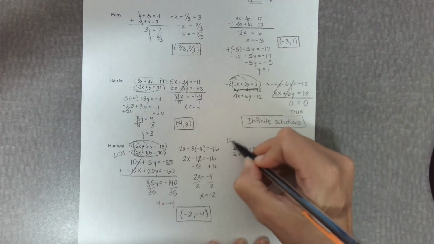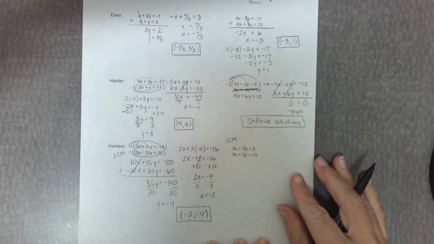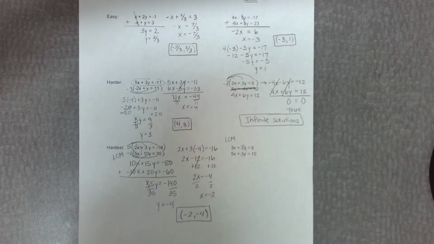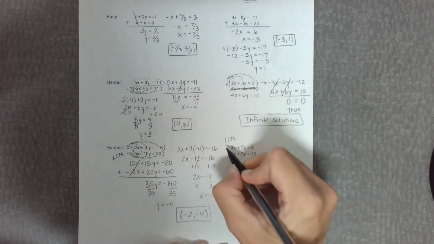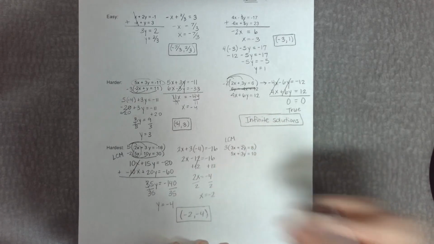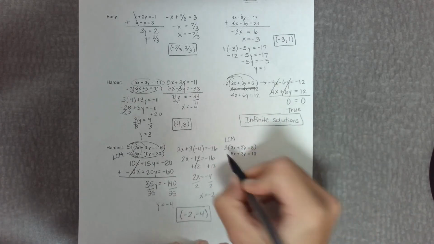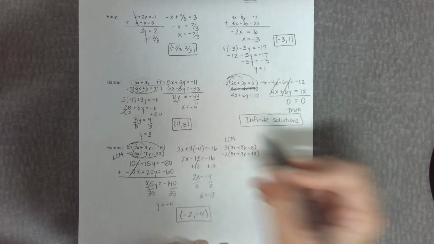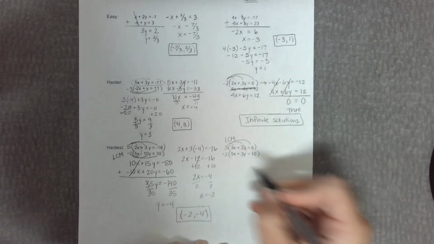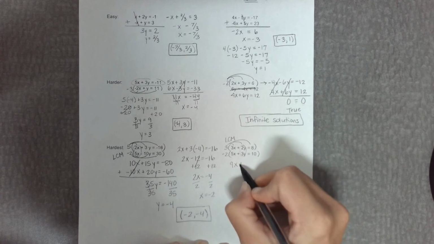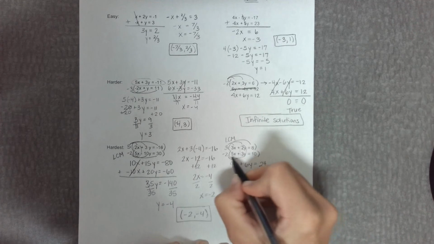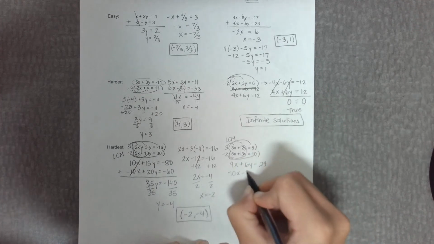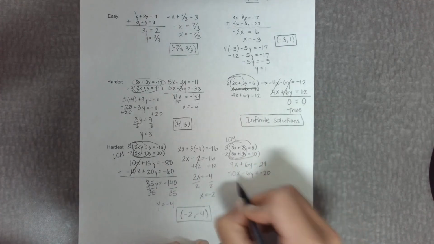We want to find the least common multiple of 2 and 3, which would be 6. 6 is the smallest number that 2 and 3 will both go into. So we want to make one a positive 6 and one a negative 6. So if we want to turn this 2 into a positive 6, we would need to multiply it by 3. To change this 3 into a negative 6, we would need to multiply by negative 2. All right, so we're going to get two brand new equations. The top equation would be 9x plus 6y equals 24. And the bottom equation would be negative 10x minus 6y equals negative 20, and then you're ready to add.